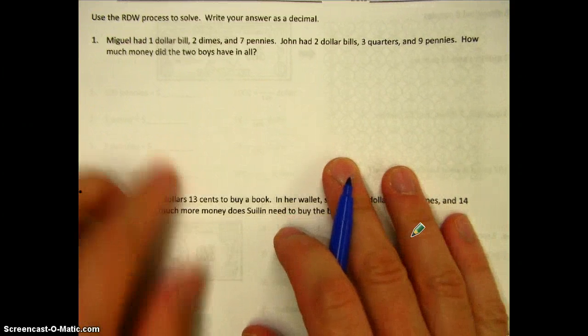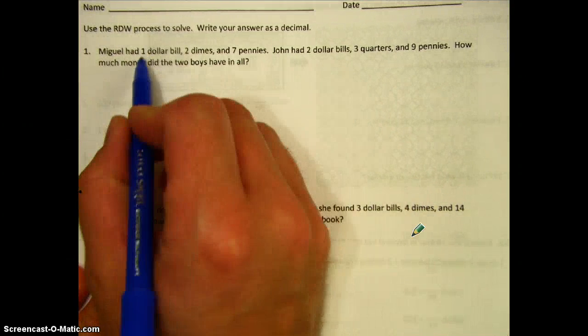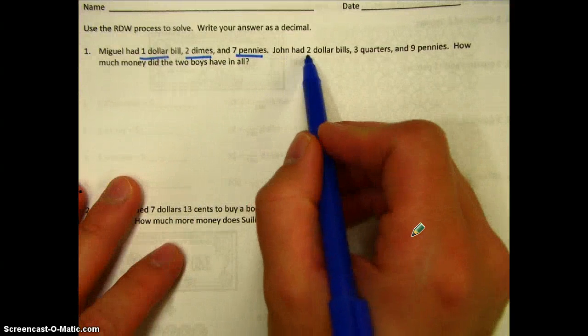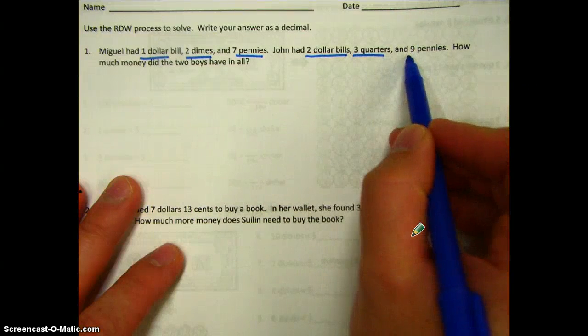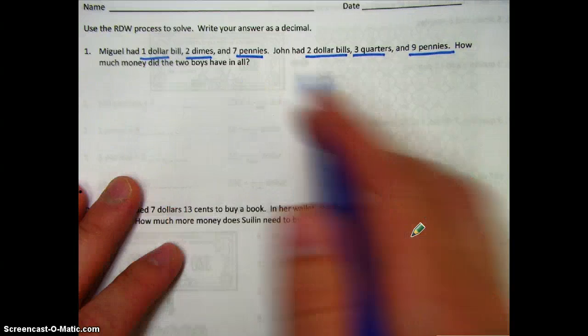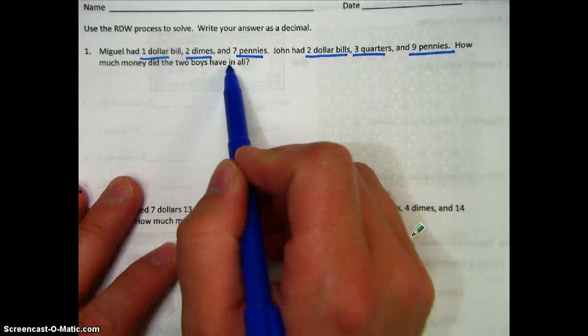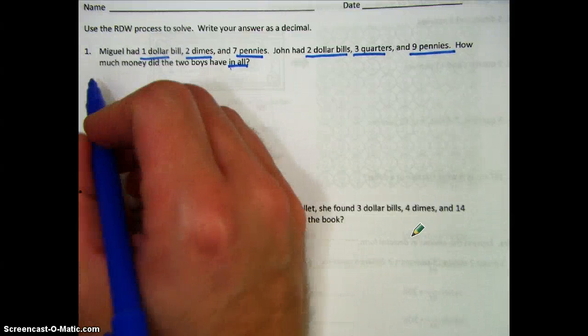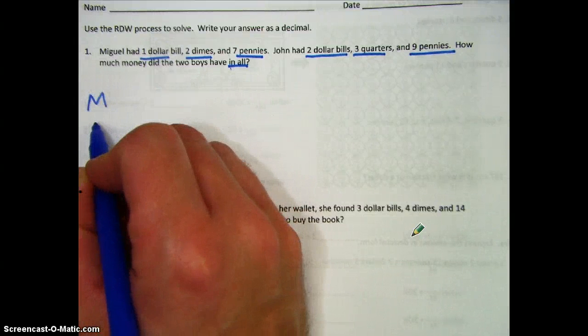Okay, so number 1, Miguel had $1 bill, 2 dimes, and 7 pennies. John had $2 bills, 3 quarters, and 9 pennies. Remember to underline the important phrases in the sentence. How much money did the two boys have in all? So we see in all, we know we're going to be doing some adding here. So we're going to set it up with Miguel and John.